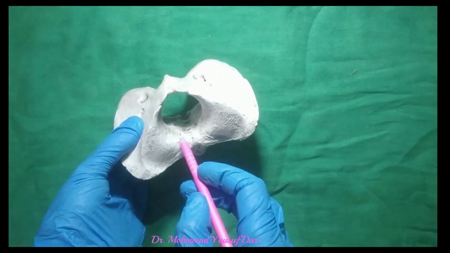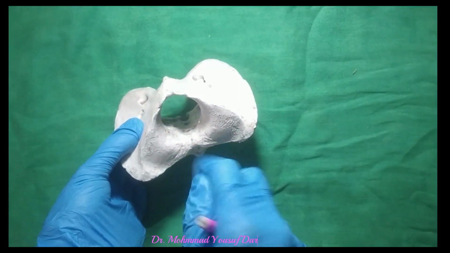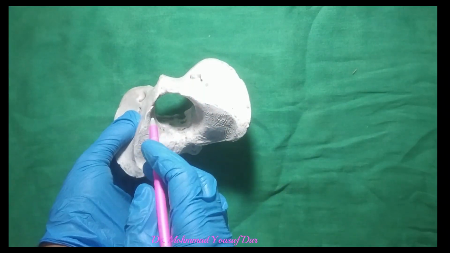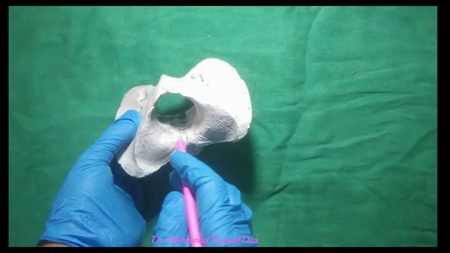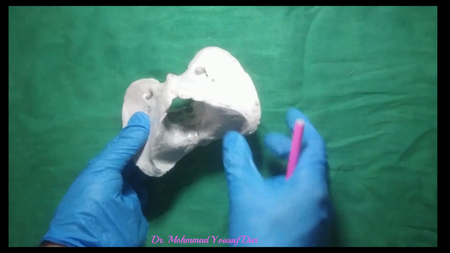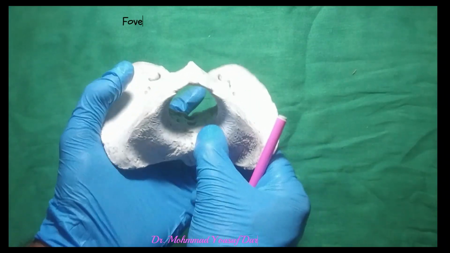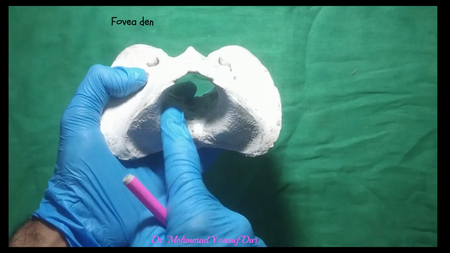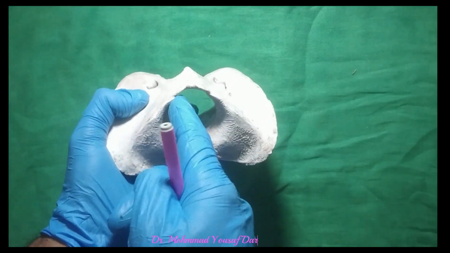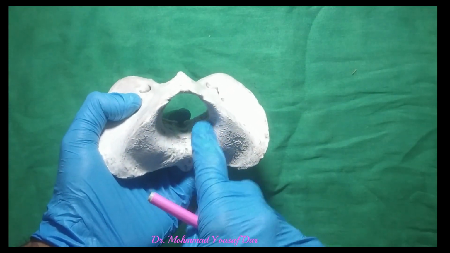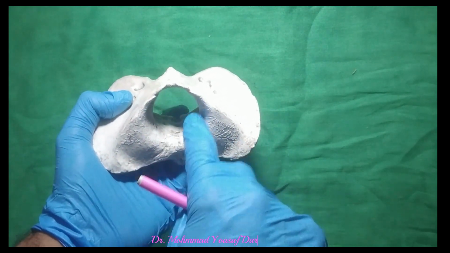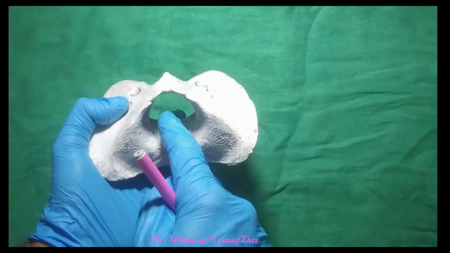Now on the posterior aspect of the floor of the neural ring, there is an articular area called the fovea dentis. This part that you can see here is called the fovea dentis, which lodges the odontoid process, or dens, of the axis.